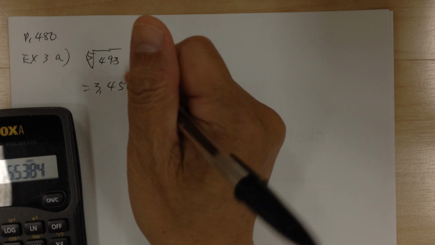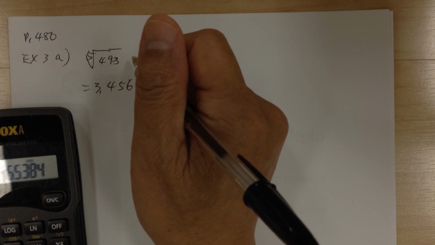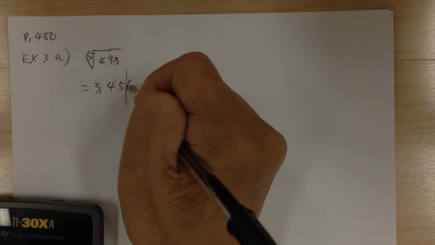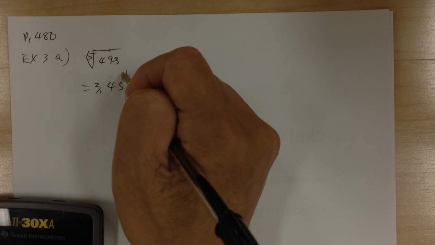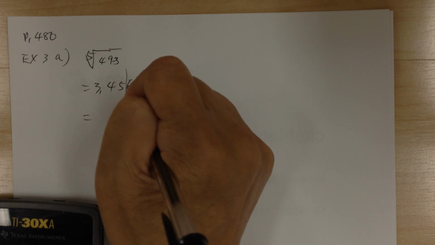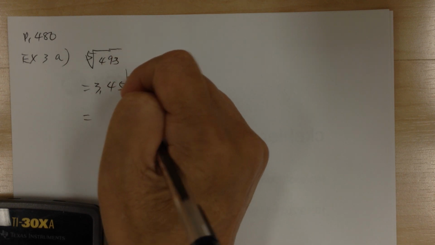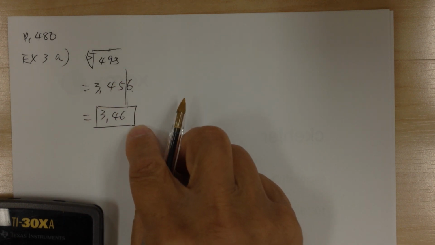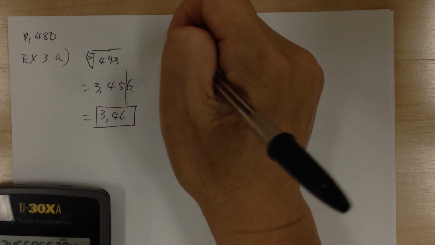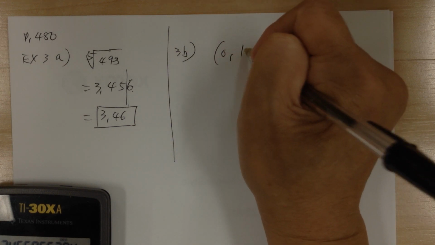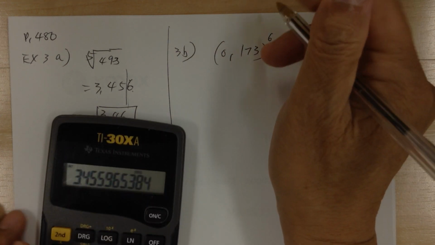And then after that, you have to watch for the digits. It says express to 3 significant digits, meaning you have to round to 3 digits. So you have to look at the last digit to see if you truncate or round it up. So 6 is more than 5, 5 or more, so it becomes 3.46. So make sure you know how to round off your numbers. Okay. Now for 3b, you have 0.173 to the 6th power.